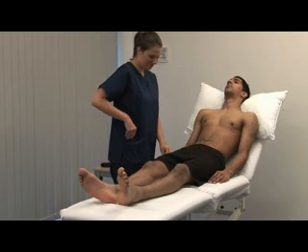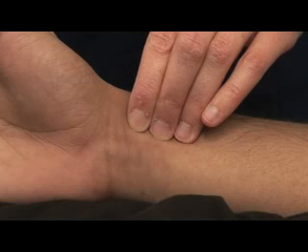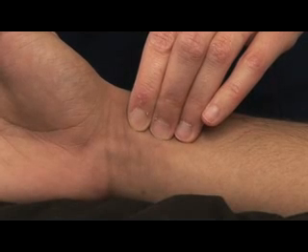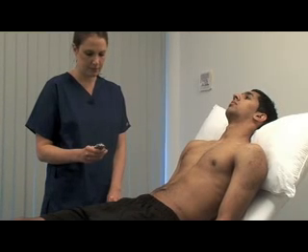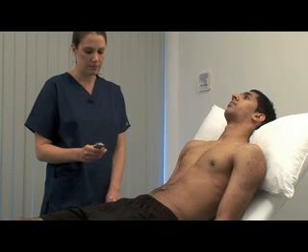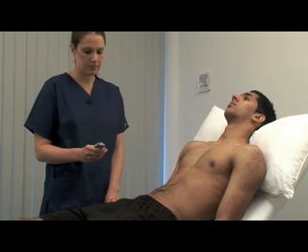To examine the radial pulse, use the pads of your 3 central fingers over the right radial artery at the wrist as shown. Assess rate, rhythm and volume. Count the number of pulsations in 15 seconds and multiply this by 4 to get beats per minute.